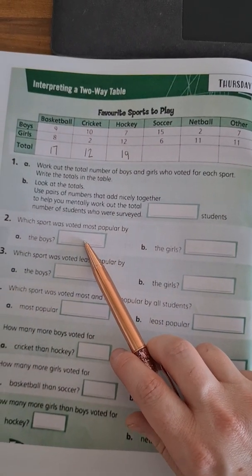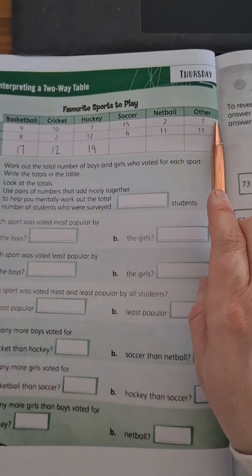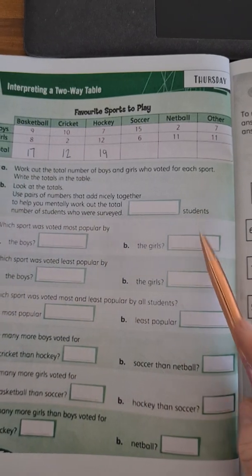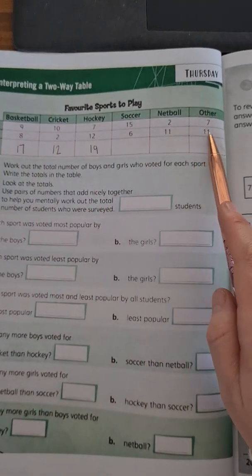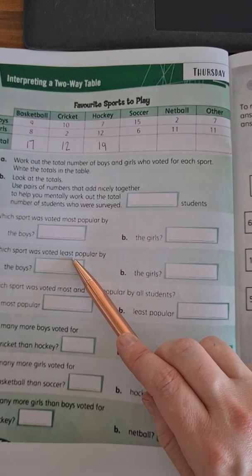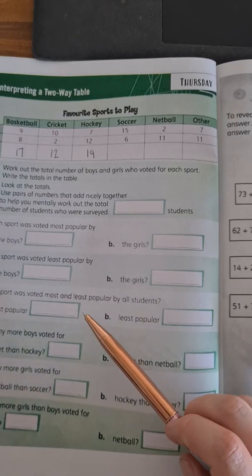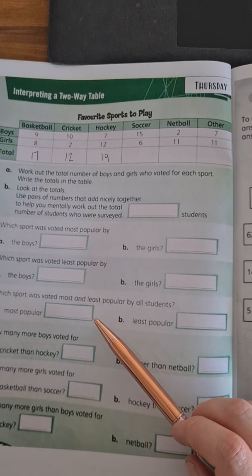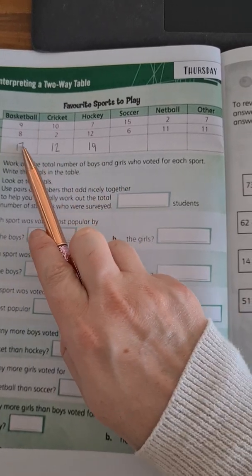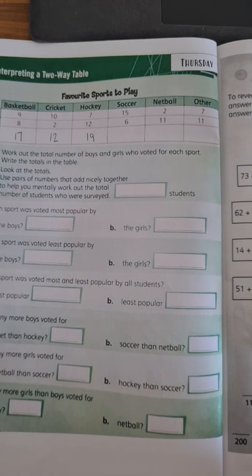Which sport was voted most popular by the boys? So we're going to have to look at the boys column. Sorry, the boys row to find out which is most popular. And the girls. Look at the girls row to find out what was most popular. Which sport was voted the least popular? Doing the same thing for the boys and for the girls. Which sport was voted most and least popular by all students? So that's when you're going to have to look at this row to find the most and least popular.